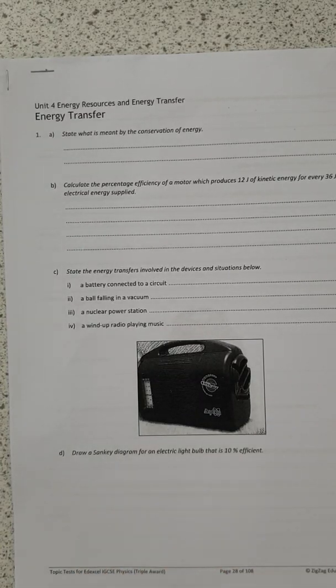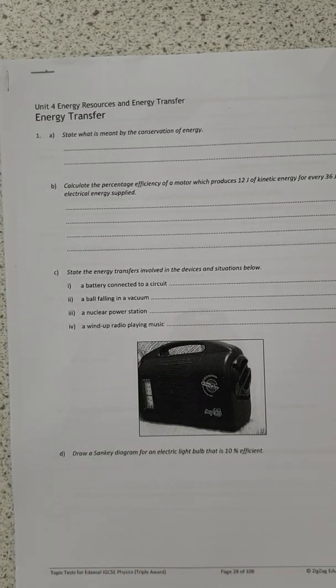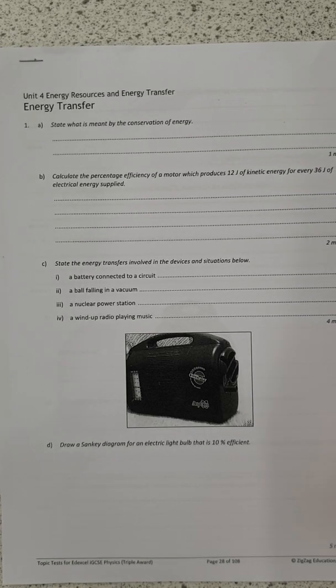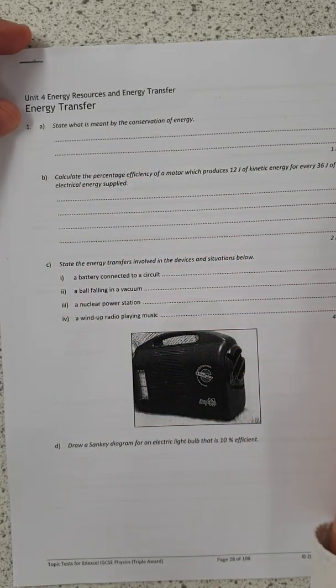Okay, I'm going to have a go through the energy transfer test and explain my reasoning for every answer I put. State what is meant by the conservation of energy.